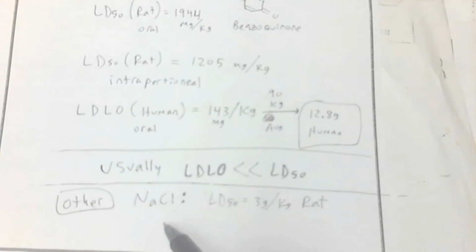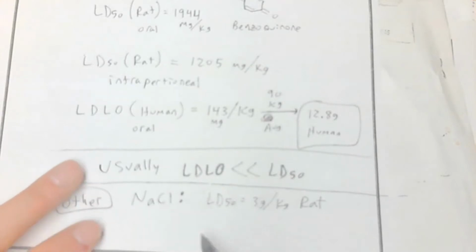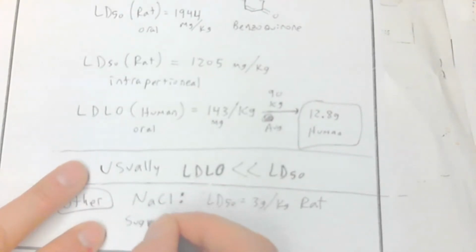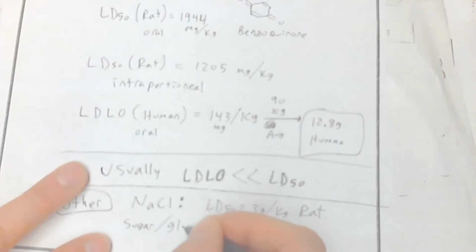What other drugs or substances are very non-toxic? Sodium chloride does have toxicity because of its effect on the heart and things like that. But let's say sugar, or I think glucose in particular.